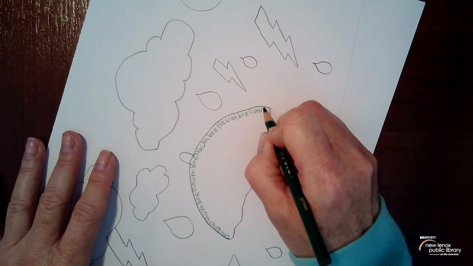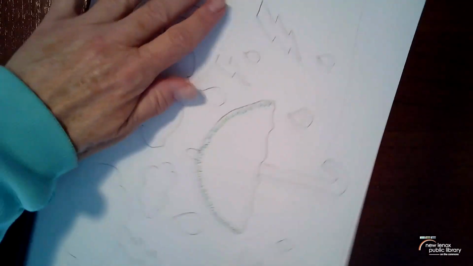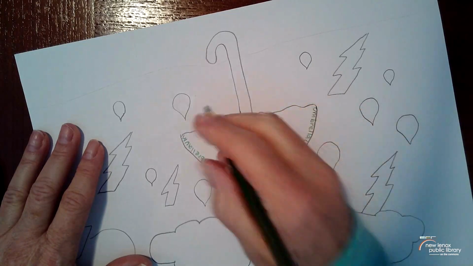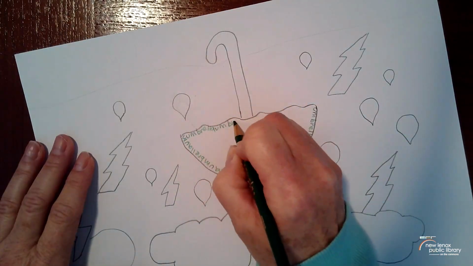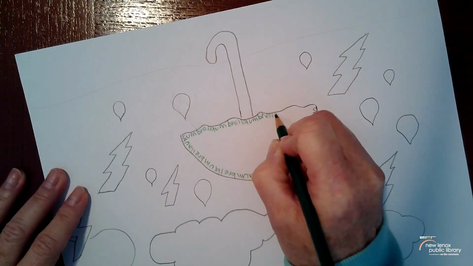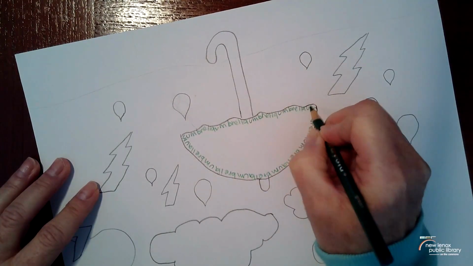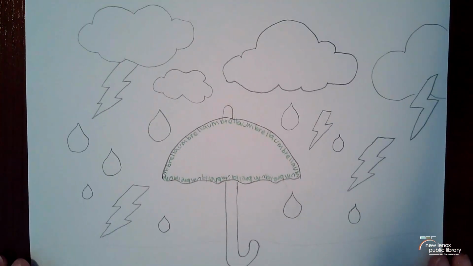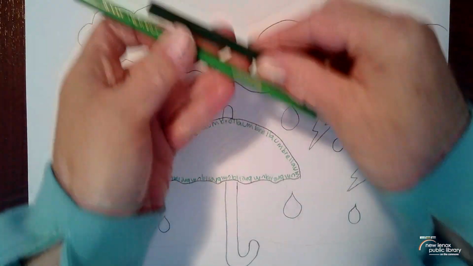So I'm just going to put UM. And then I'm going to turn it over, and I'm going to follow this curved line here. And then again, I have space left over, so I'm just going to do UM. So let's turn this around. All right, it's starting to take shape. So I think what I'm going to do next is use this other shade of green.